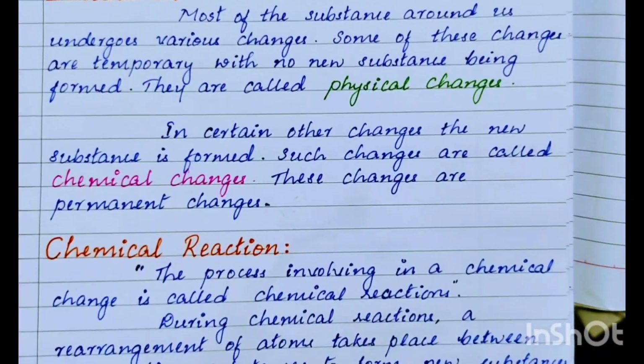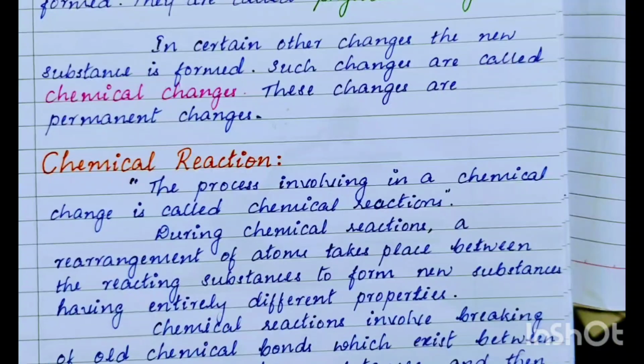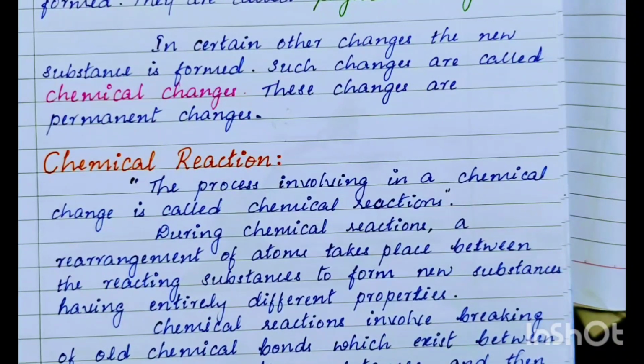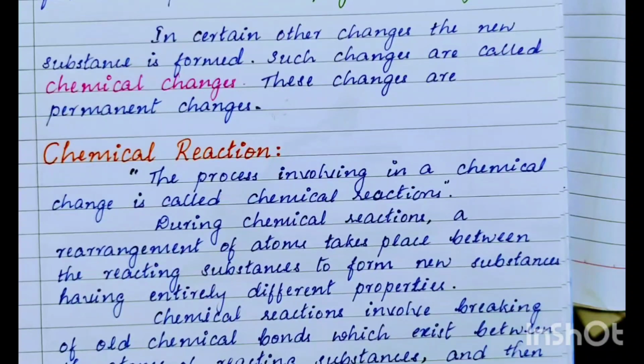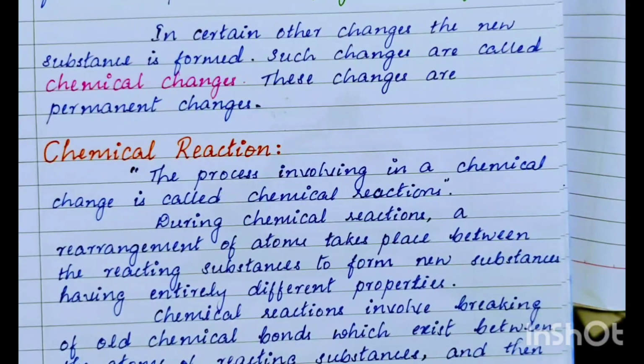Now let us study chemical reactions. The process involved in a chemical change is called a chemical reaction. Already we know that chemical changes are permanent changes and new substances are formed. So the process involved in forming the new substance is called a chemical reaction.